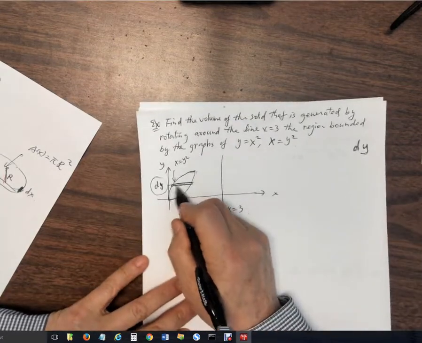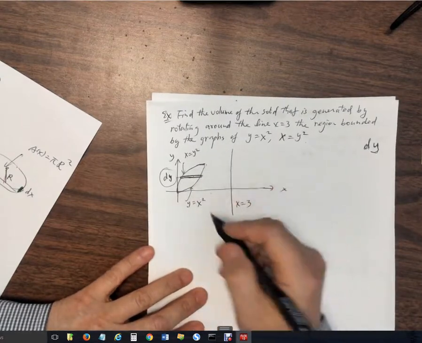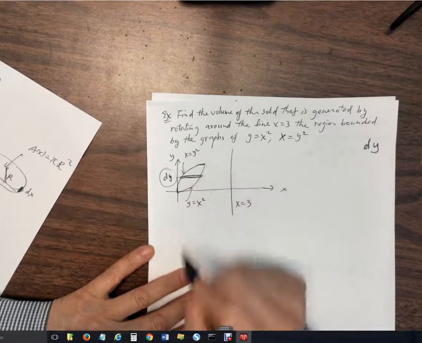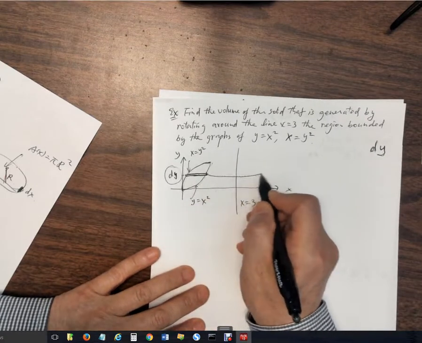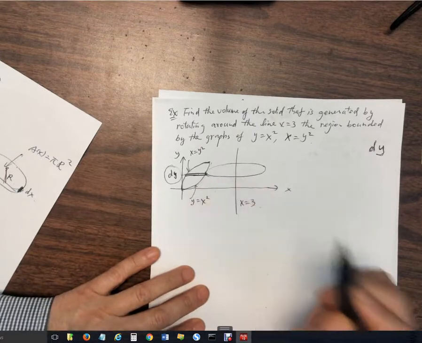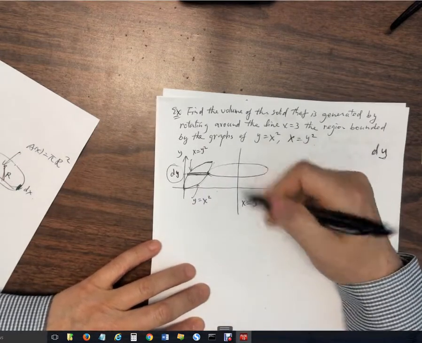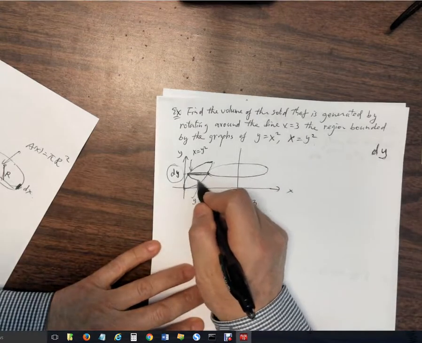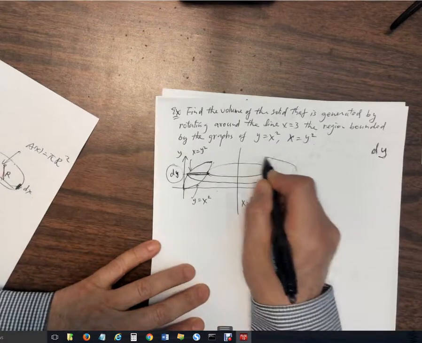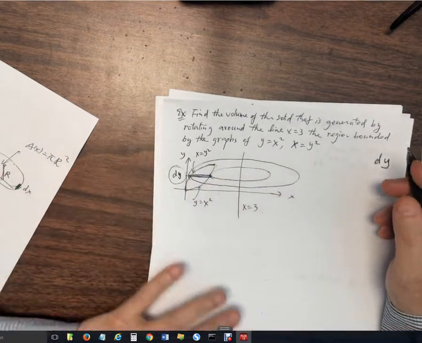We're going to revolve this strip around x equal to 3. Now always revolve the ends. The right end, revolve it, we get a circle with x equal to 3 going through the middle. Revolve this end around the same line, we get a larger circle, right?